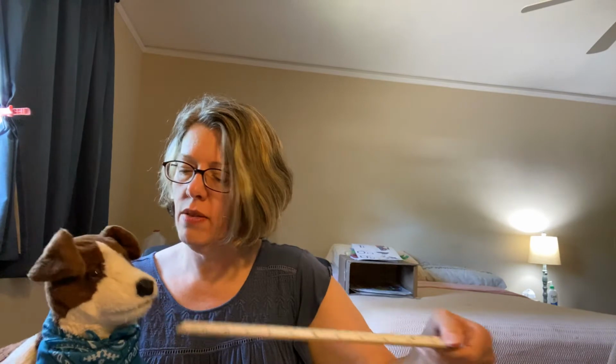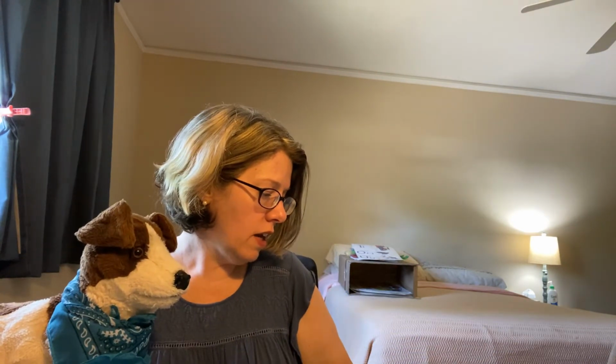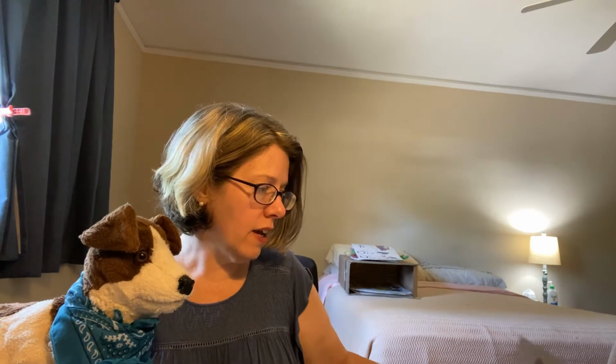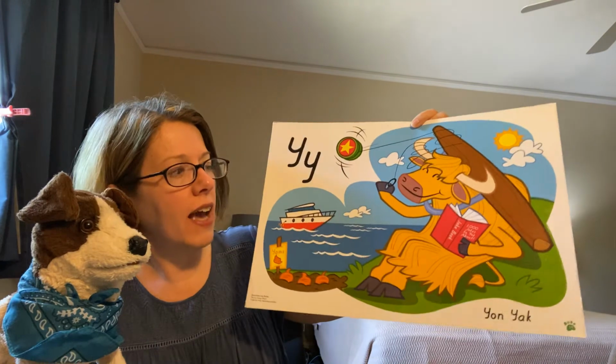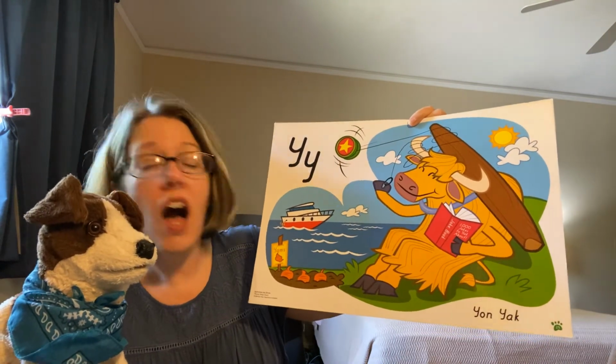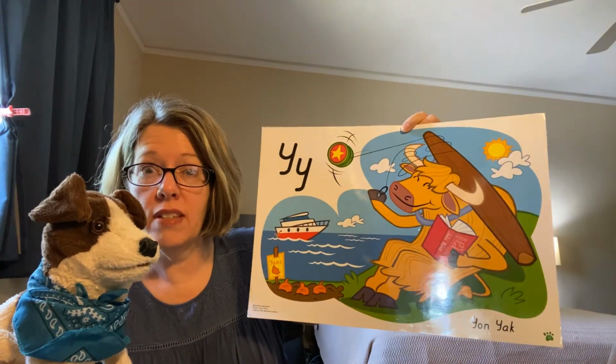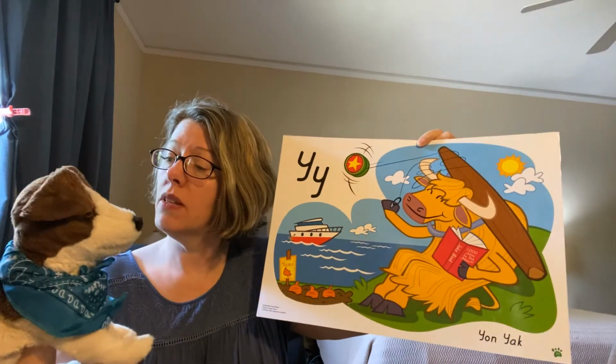Let us look. Let me take this out of your mouth, Max, okay? All right, let's look at our Y and our Z posters. Do you guys remember what the animal was called? It starts with a y, y, y. Do you remember what it's called? Did you say yak? Right, very good. That is a yak. Yon Yak is what his name is. That's an interesting name, isn't it, Max?